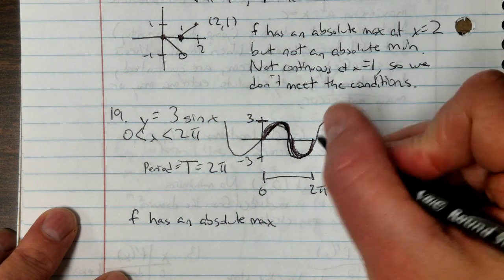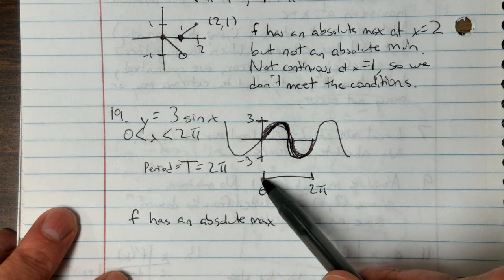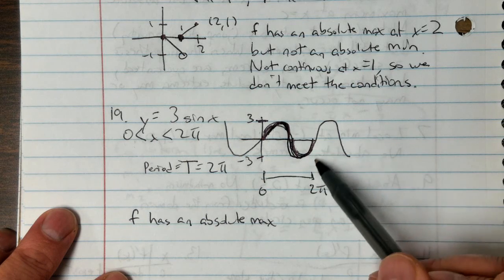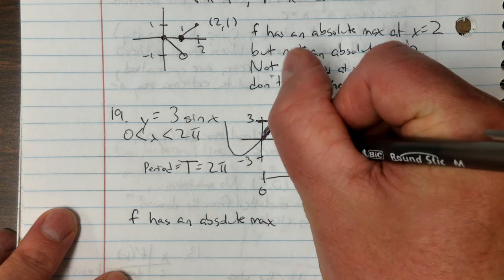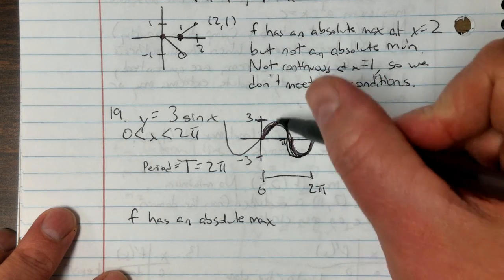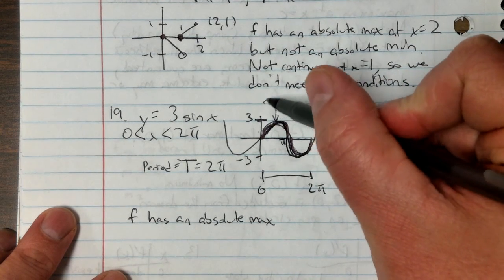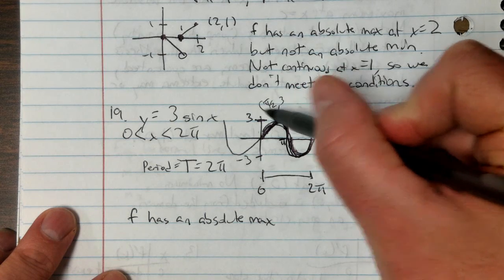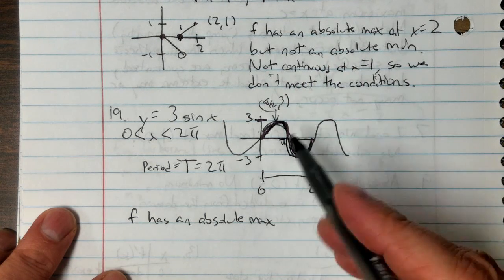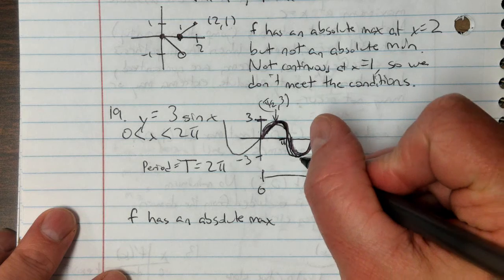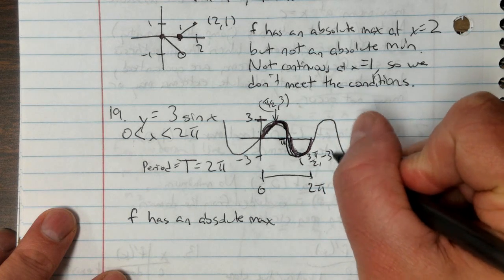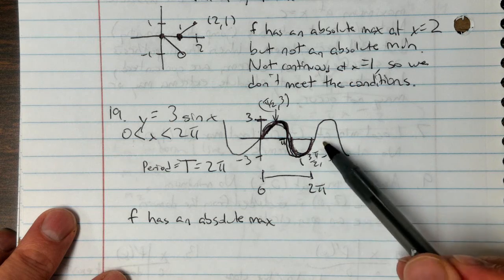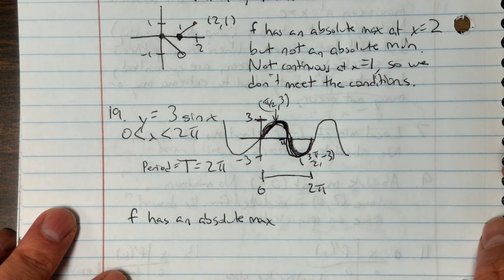So the way this works is, if this is 0 and this is 2 pi, then the middle is here, which is pi. And then the middle of this would be pi halves, comma 3. And in the same way, this would be 3 pi halves, but then negative 3, because the middle of pi and 2 pi is 3 pi halves.